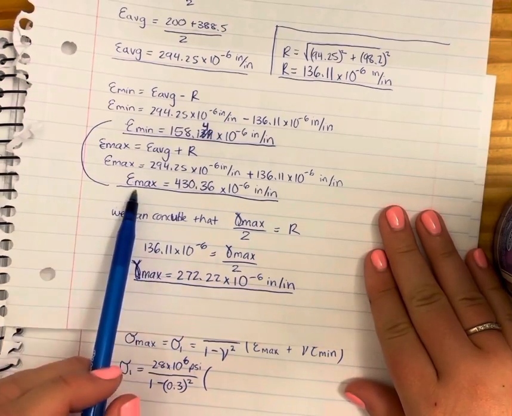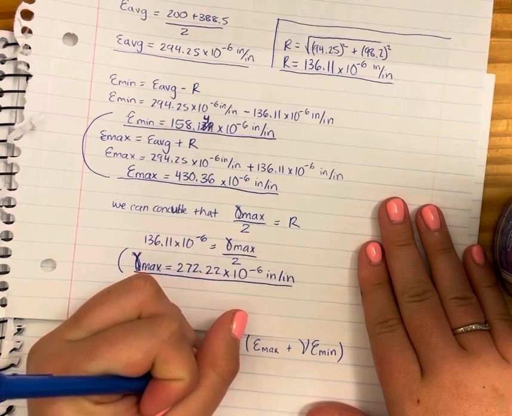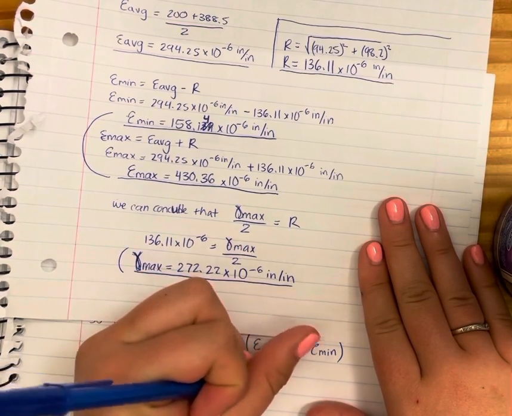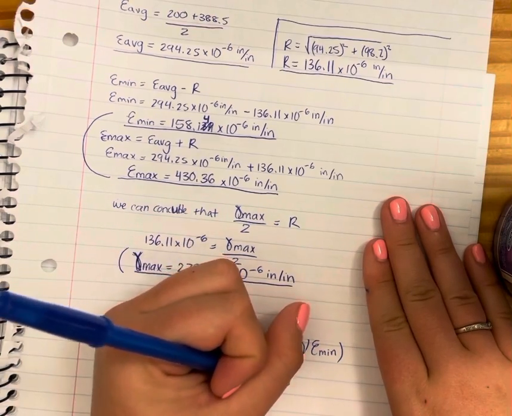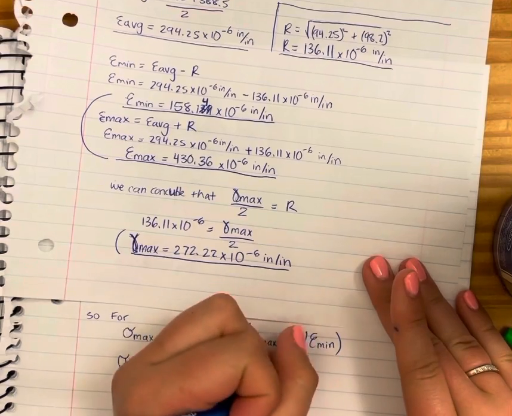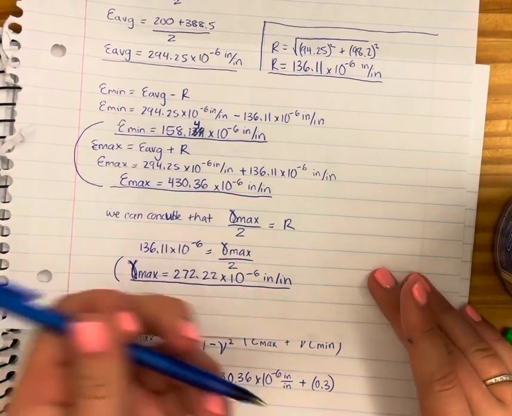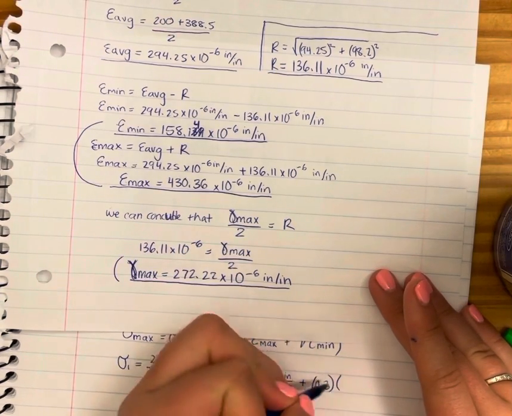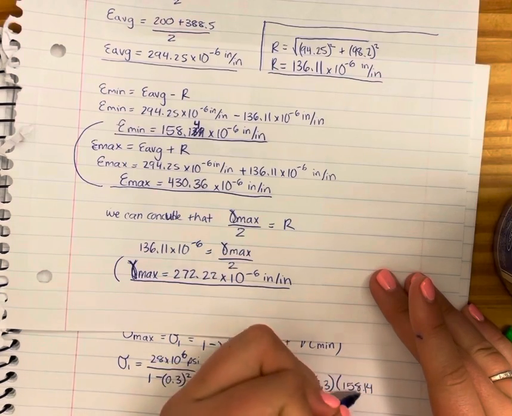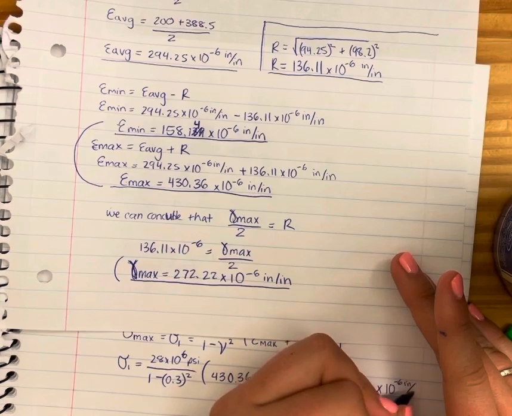The strain max is 430.36 times 10 to the negative 6 inches per inch, plus Poisson's ratio 0.3 times the min of strain, which is 158.14 times 10 to the negative 6 inches per inch.